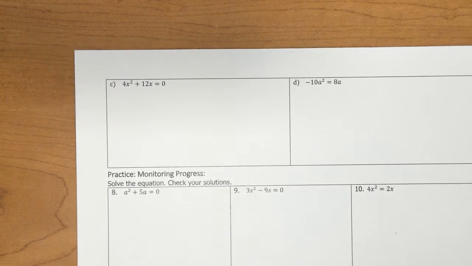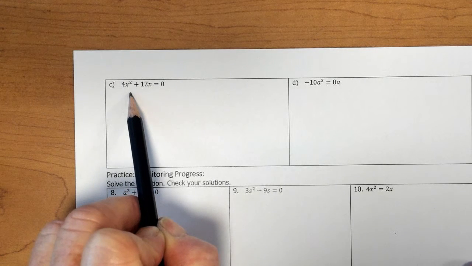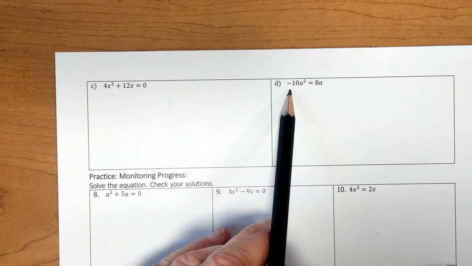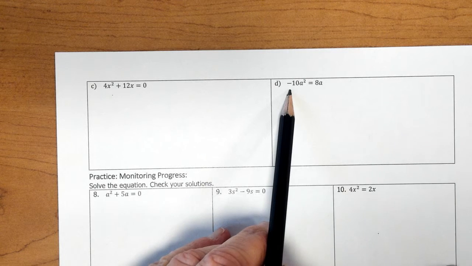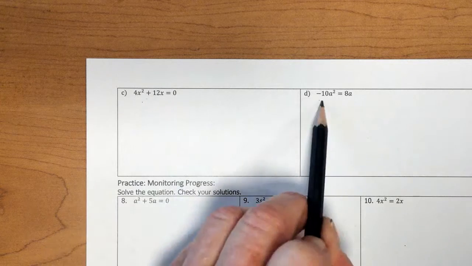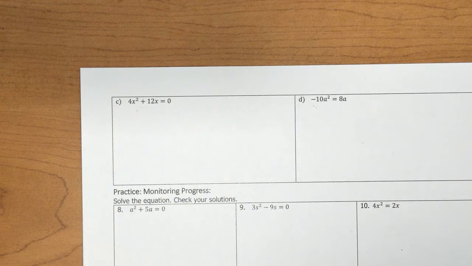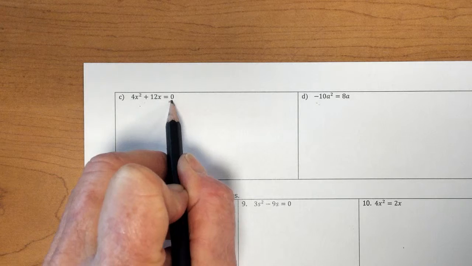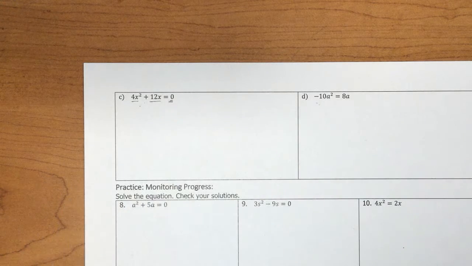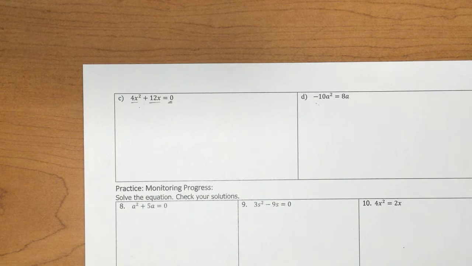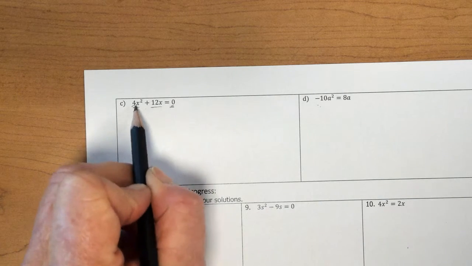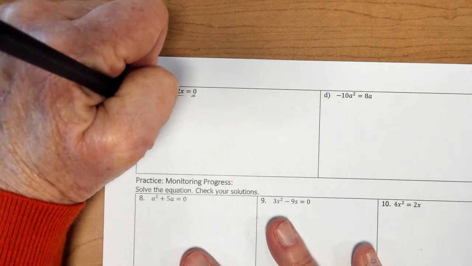C is just like what we did in A. And look at D. D is just like what we did in example B. So I'm going to quickly do C and D to walk you through. So again, I've got this equal to 0. I've got 4x squared and 12x. I'm looking for the greatest common monomial factor, the biggest factor that sits in both 4x squared and 12x, and that is 4x.